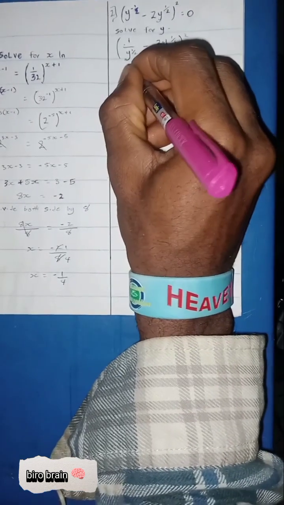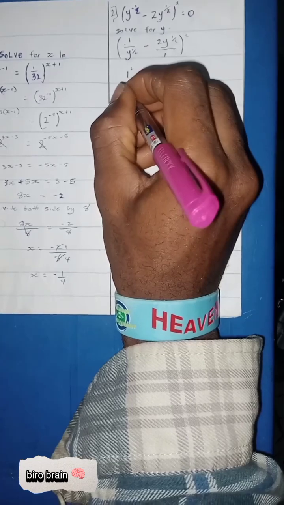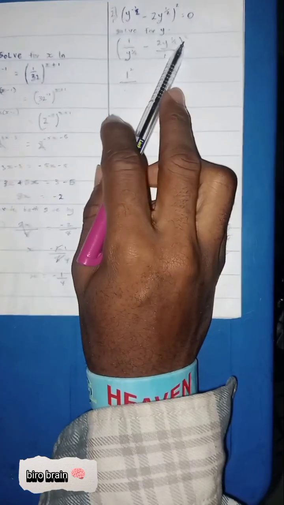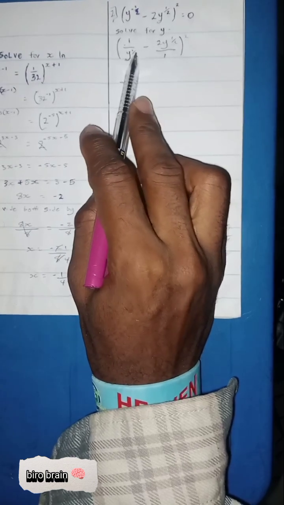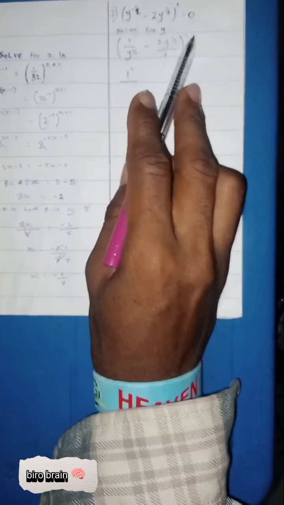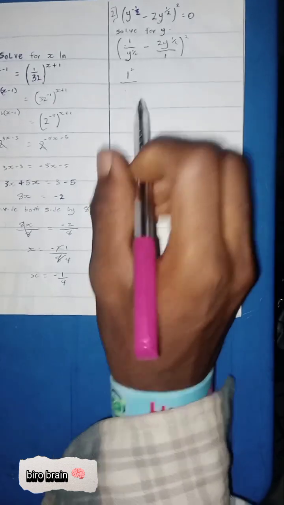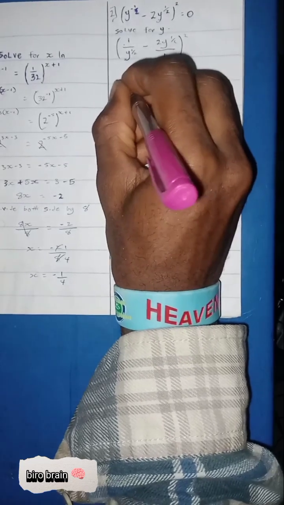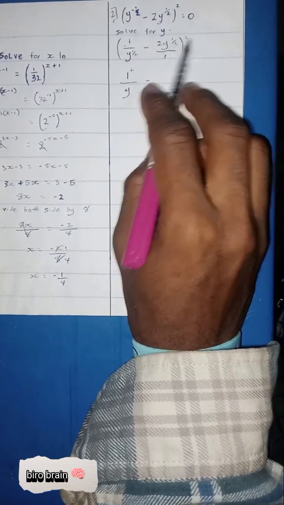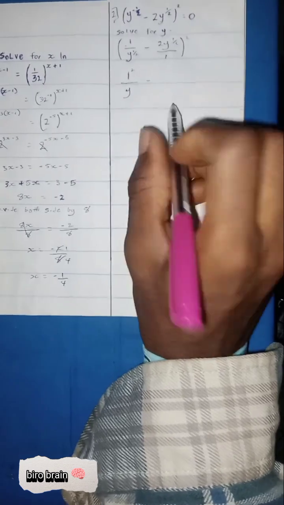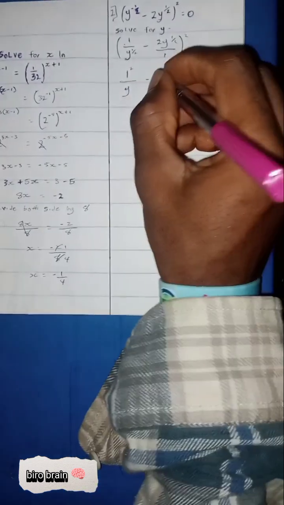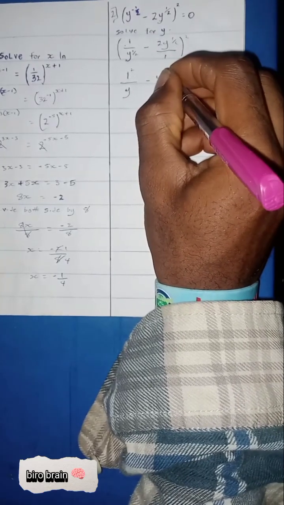So this is 1 square over y raised to the power 1 over 2 times this square, it will cancel out. So we're having just y, minus, then this 1 over 2 times this 2 will cancel. So we're having 4y.